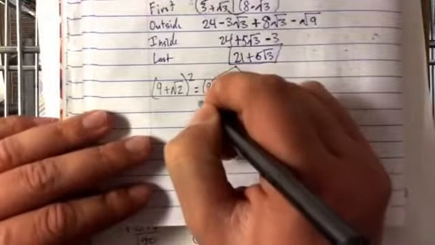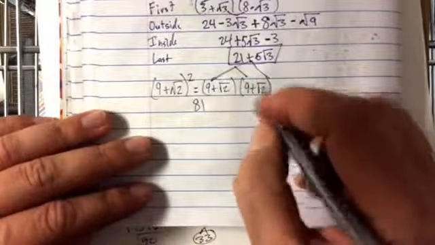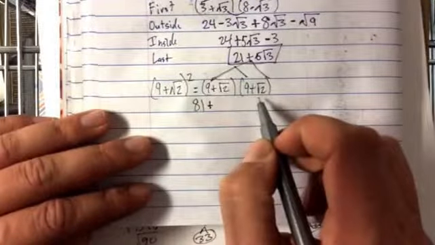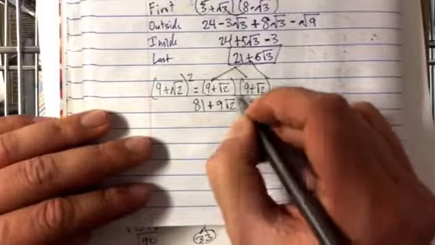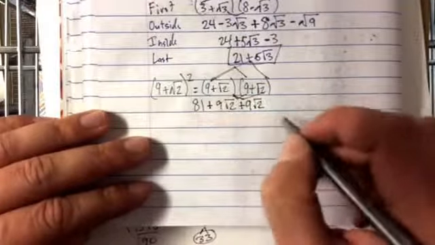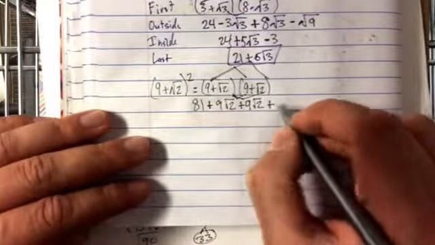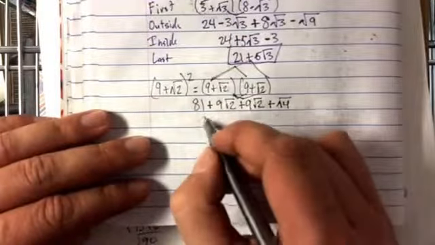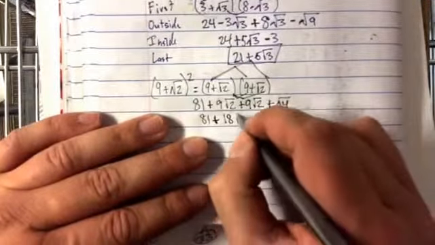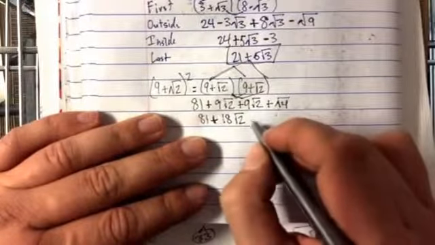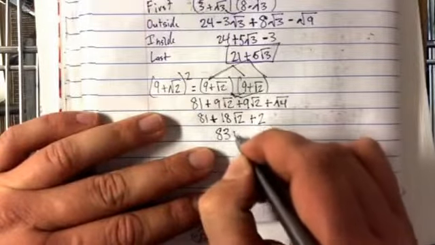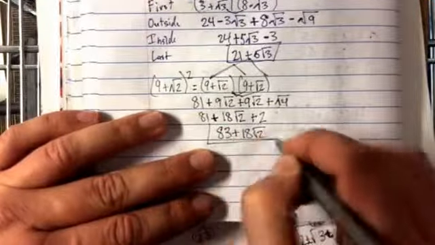First times first is 81. Outside times outside is 9 times the square root of 2, which is 9 square root of 2. Inside, 9 times the square root of 2 is 9 square root of 2. Last, radicand times radicand is square root of 4. So we have 81. Combining like terms, what do we get? 18 square root of 2. And what's the square root of 4? 2. So 81 plus 2 is 83 plus 18 square root of 2.